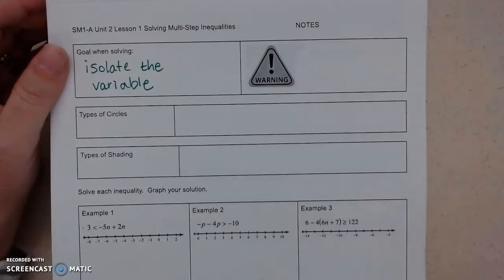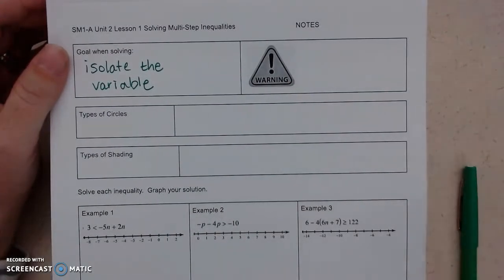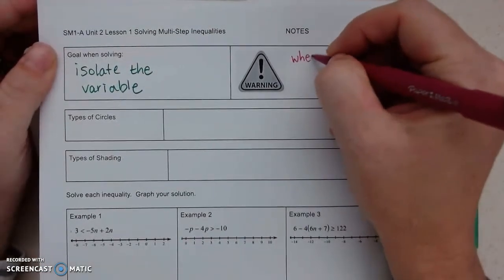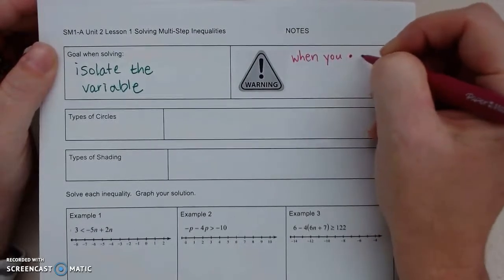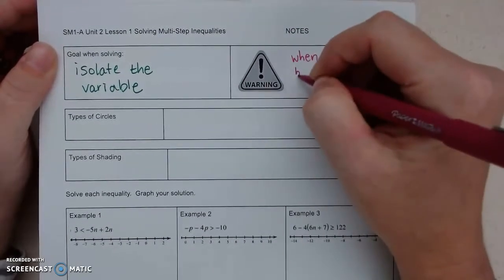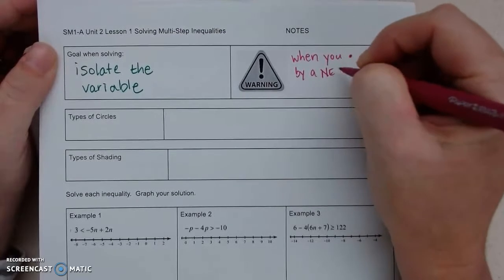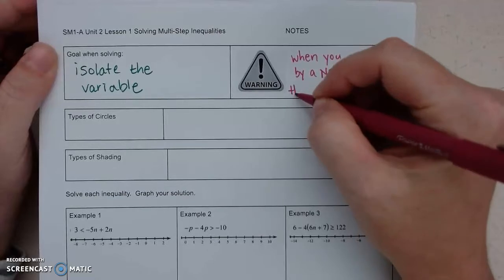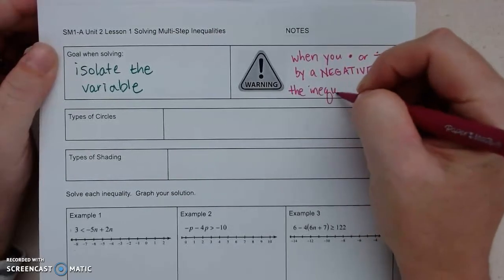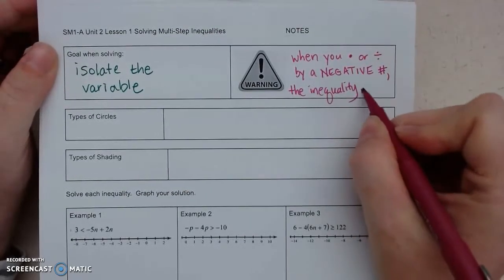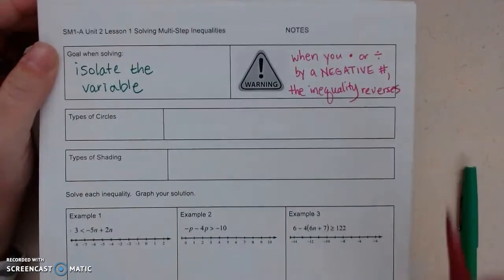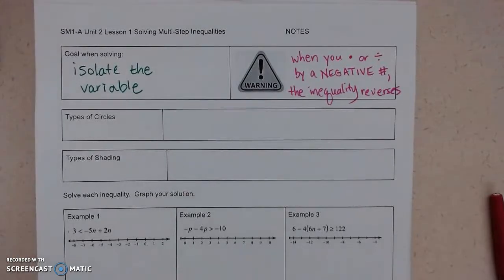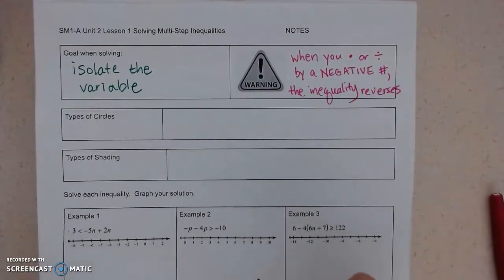Now, warning. On inequalities, there is one rule that you need to be careful of, and it makes a big difference in your answer. When you multiply or divide by a negative number, the inequality symbol reverses. So if it was less than, it becomes greater than. If it was greater than, it becomes less than. And that's it. So we're going to be doing solving and graphing on number lines.